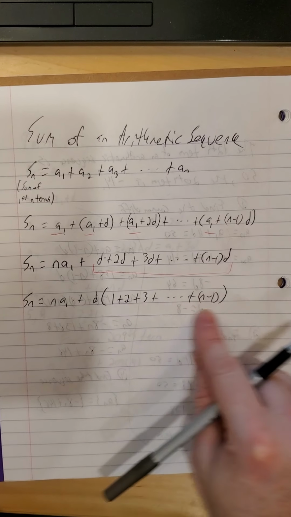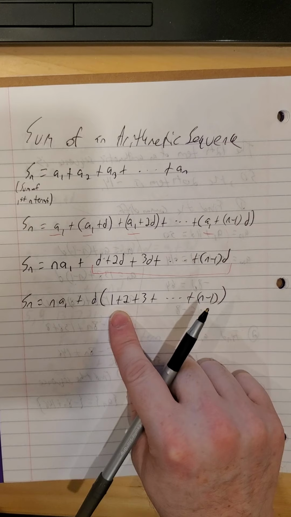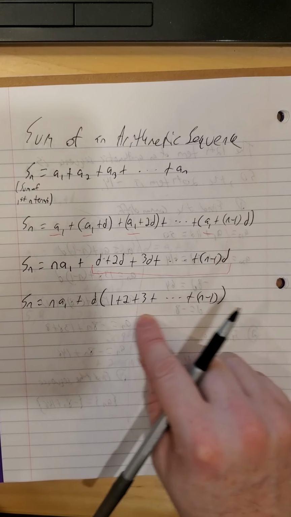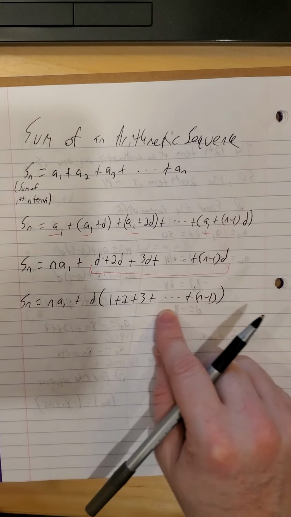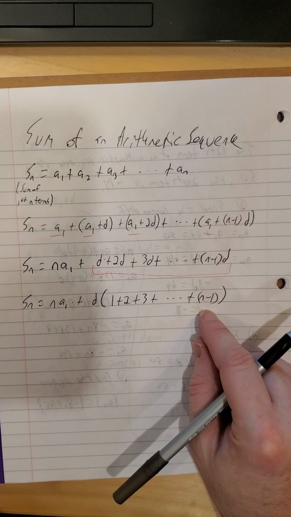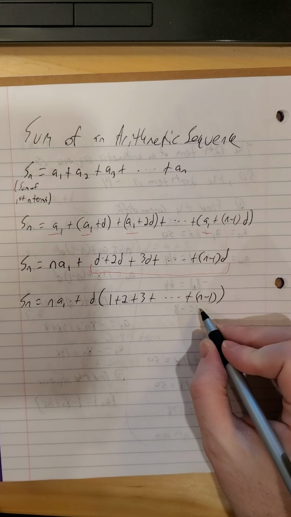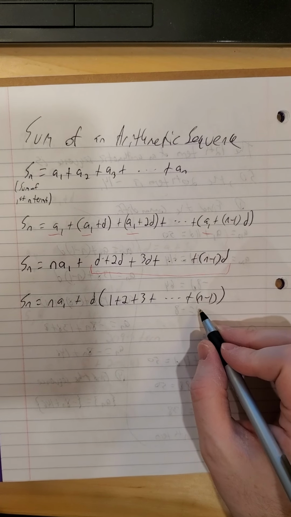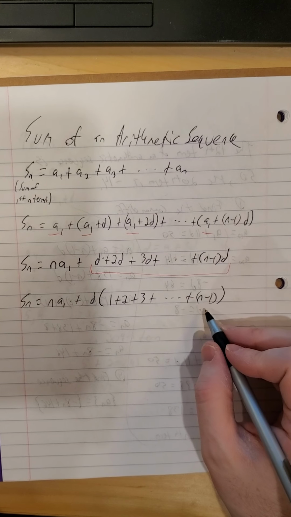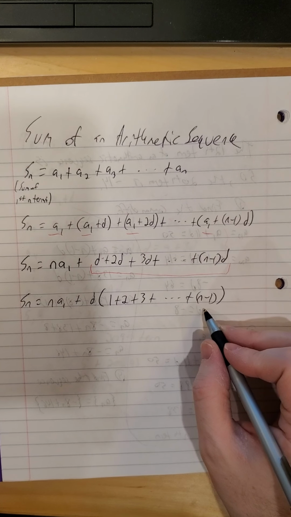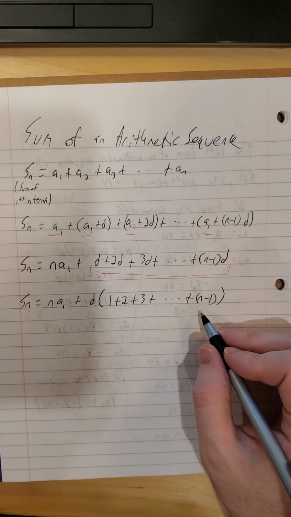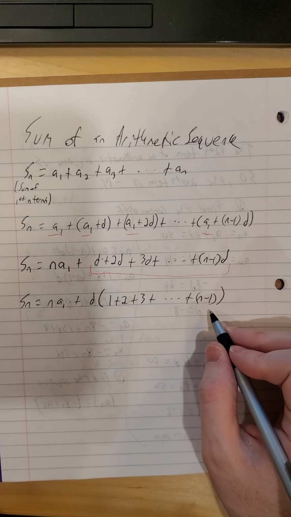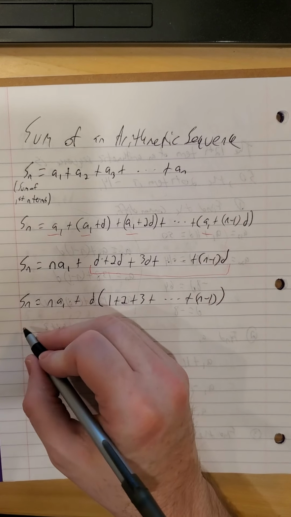This should look like what we did in section 12.1, except instead of the sum of the first n terms, this is the sum of the first n minus 1 terms. But the idea is the same. The sum of the first n terms was n times n plus 1 over 2. This is going to be n minus 1 times n over 2.